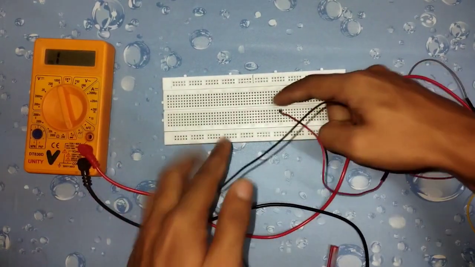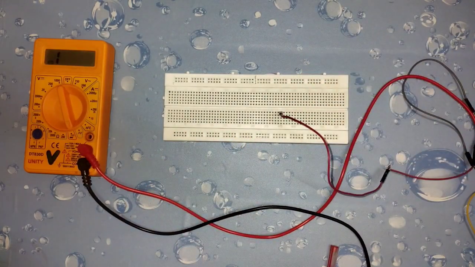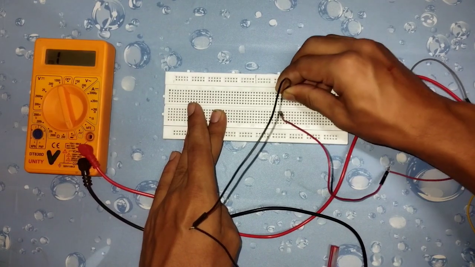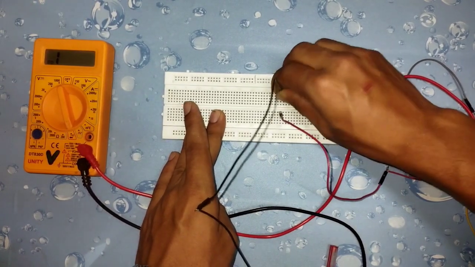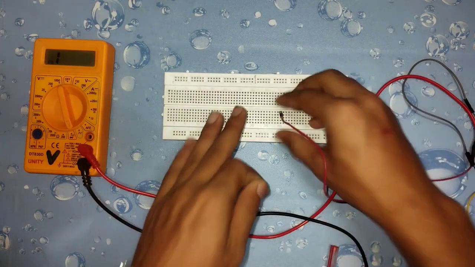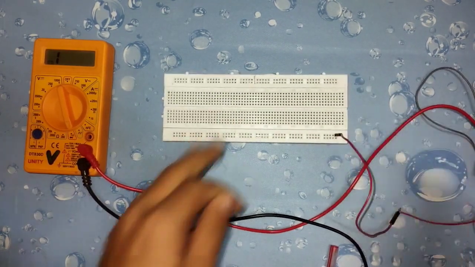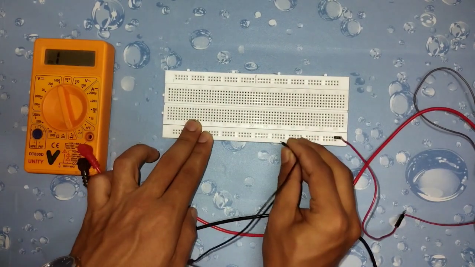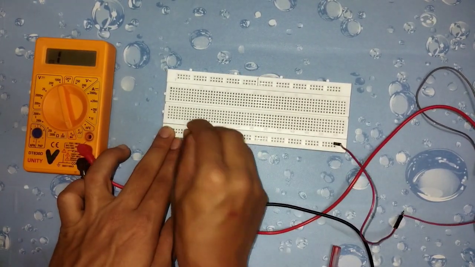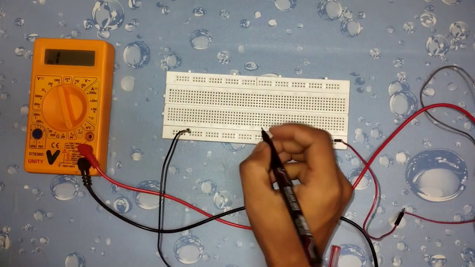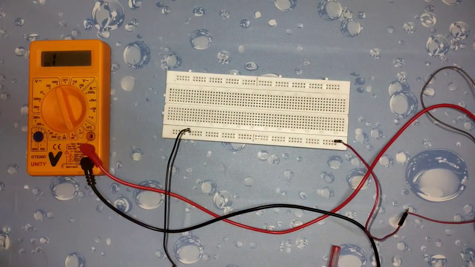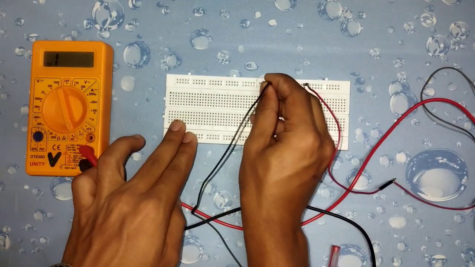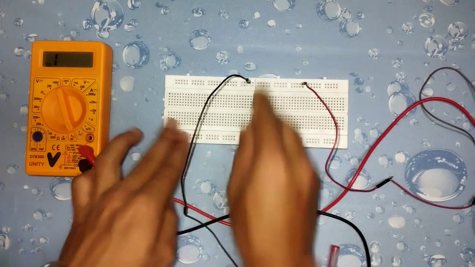But see, I have said that there is a break. So in the upper holes, there will be no continuity. See, there is no beep. There should be no beep. All right. So same goes for this. If I connect it here and check for continuity in this hole, it should beep. But there is no beep. There is also no beep, as I have mentioned that there is a break. All right. Same goes for the upper segment. See, there is continuity here, but there isn't continuity there.